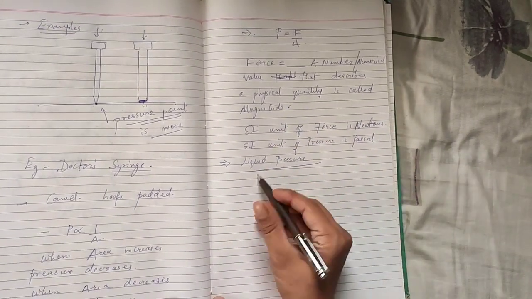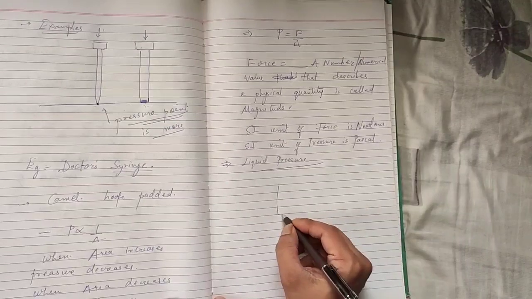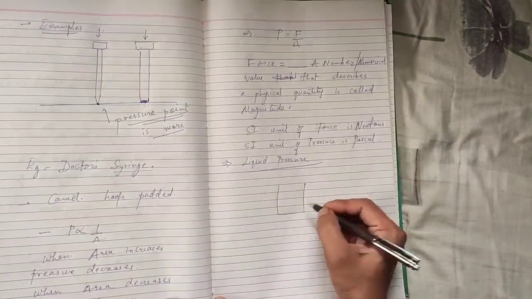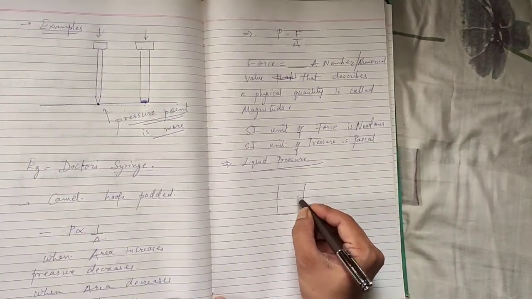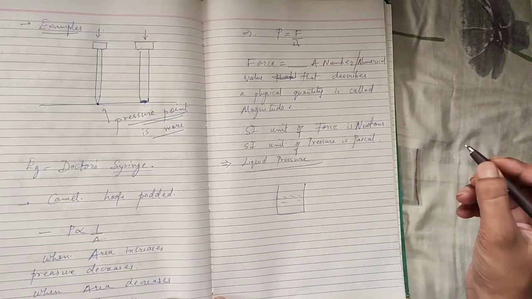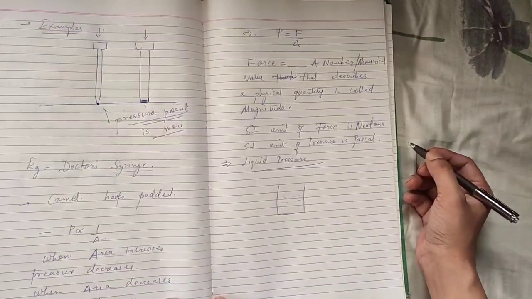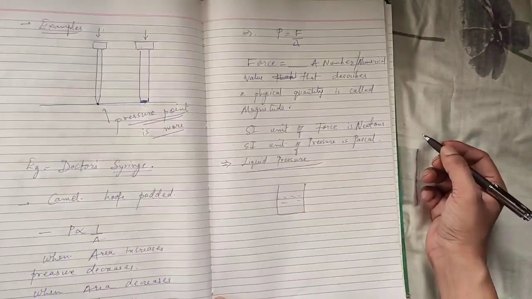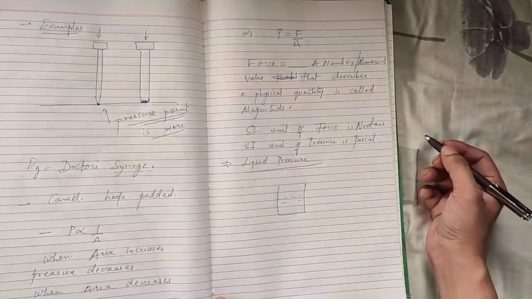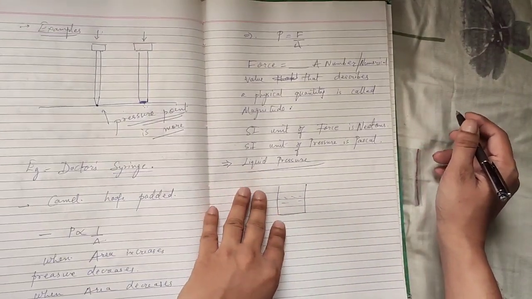Okay, so suppose we have a container over here like this, and we have kept water inside it. Now how does it exert pressure? In order to understand how liquids exert pressure, we are going to do simple experiments.